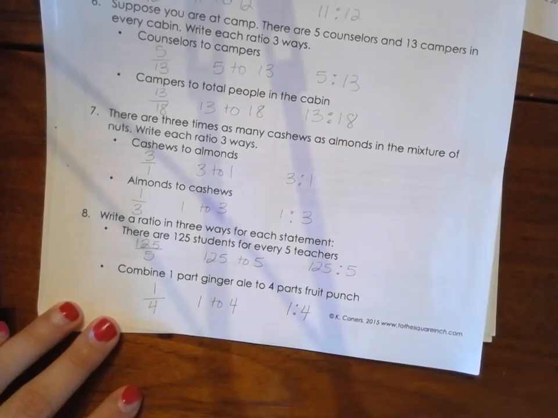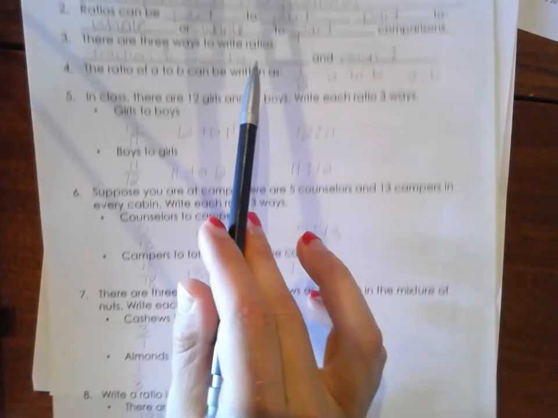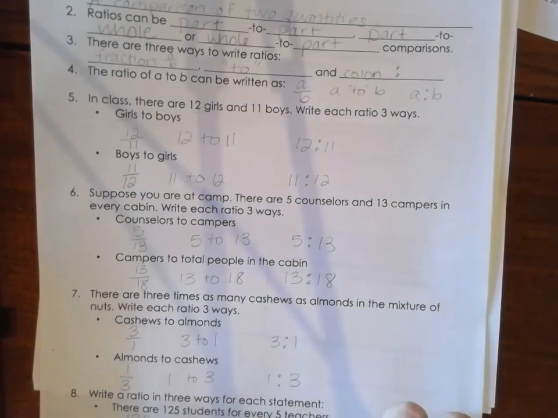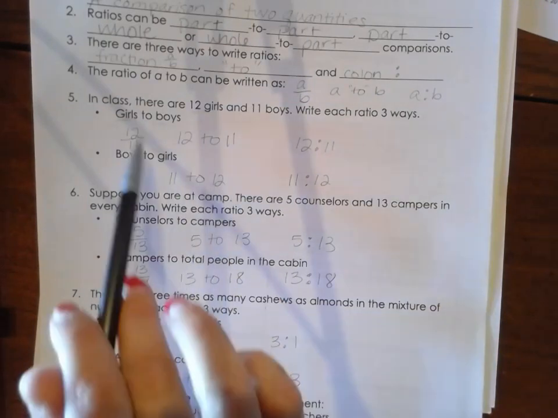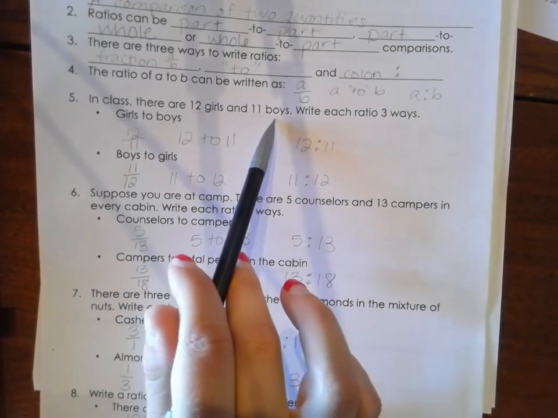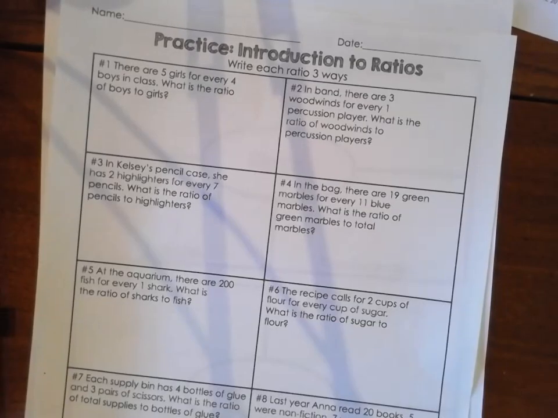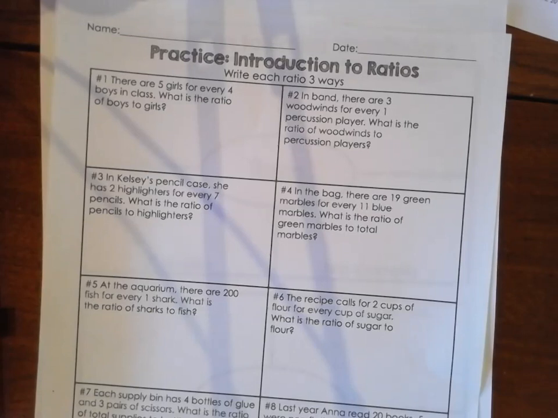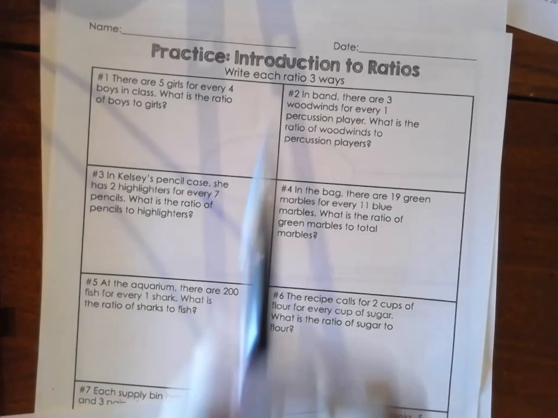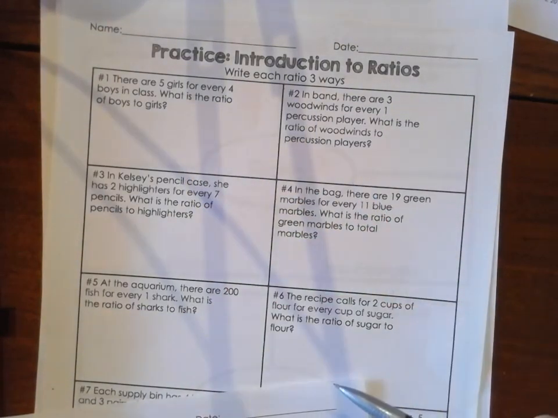That's really all it is, using the fraction form, the word to, and the colon to write a ratio 3 different ways. The important thing to remember is, what is the question asking you to do? That's the order you need to write it in. So just be aware and read closely. On the next page you have a couple of practice questions, and I'd like you to take about 5 minutes. There's 8 of them, it shouldn't take you too long. But the directions say write each ratio 3 ways, so I do want to see the 3 different ways to write these ratios for all 8 of these.